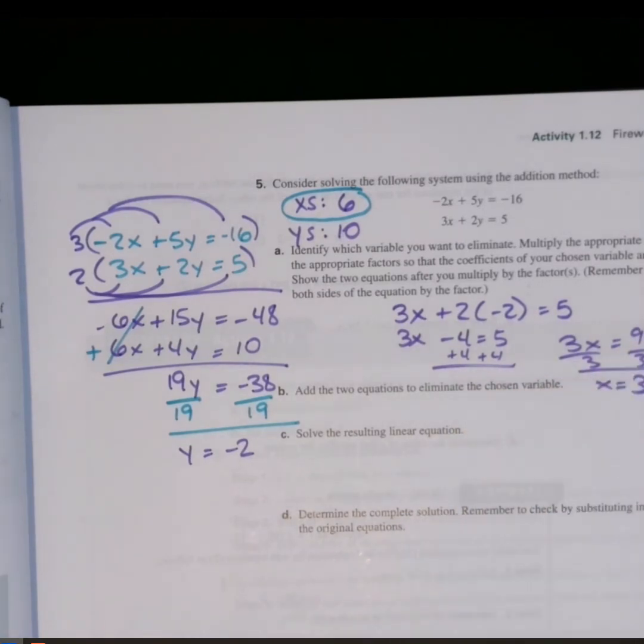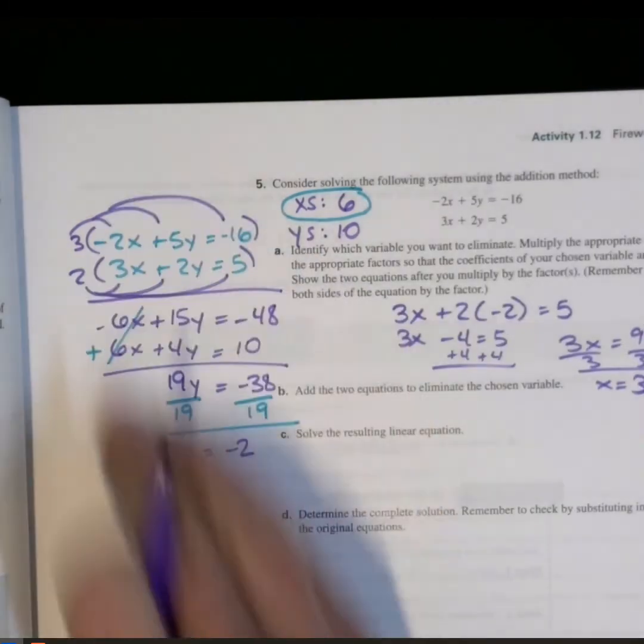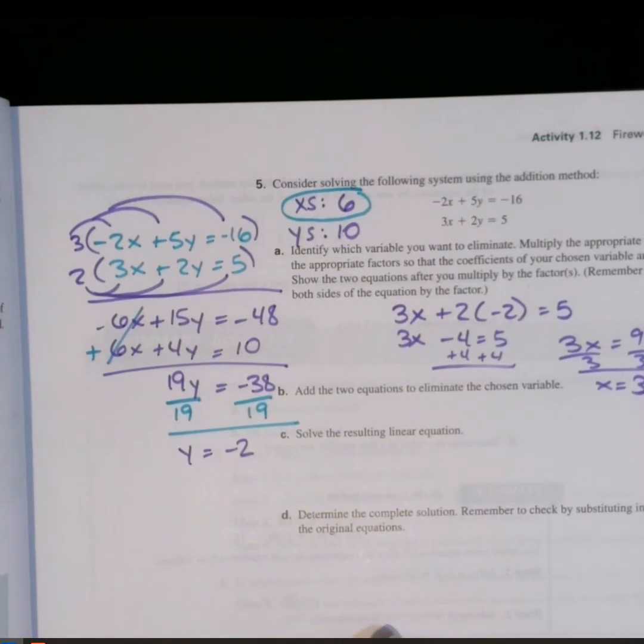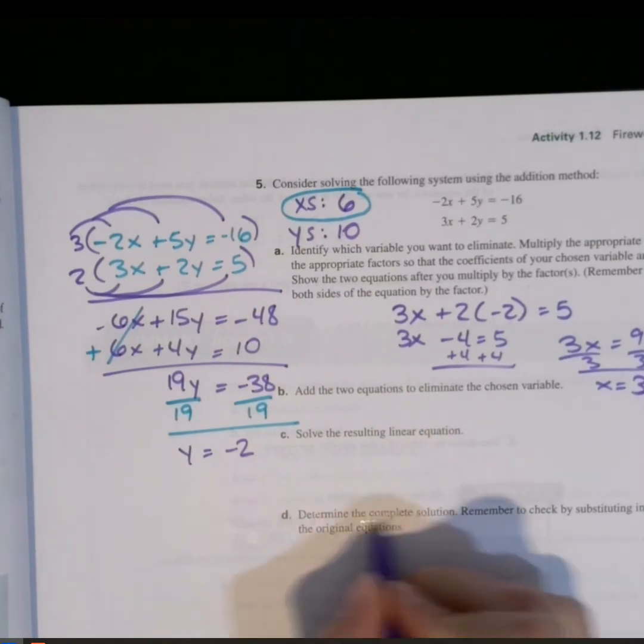So my answer, I got to read my steps here. I did all of this in the margin. I could have done it in a couple of these spaces. But we're done. Determine the complete solution.